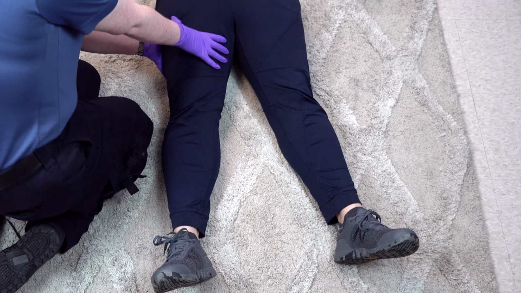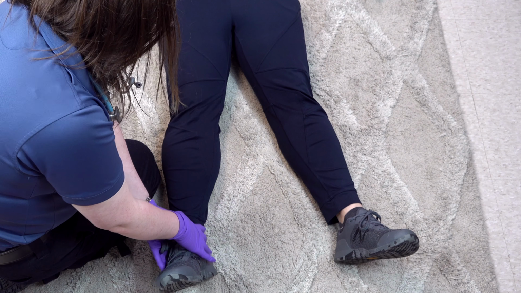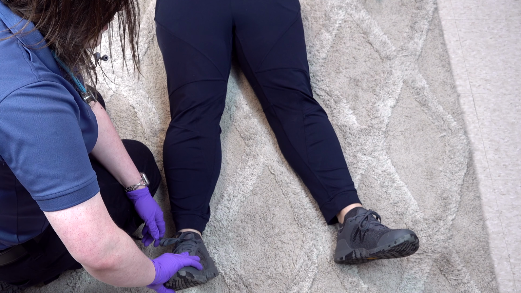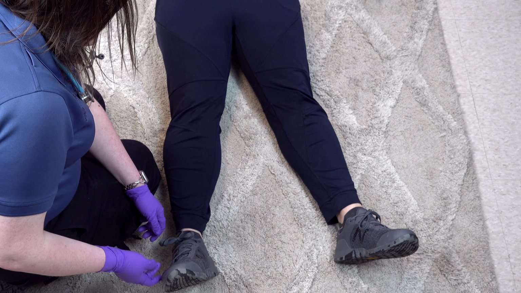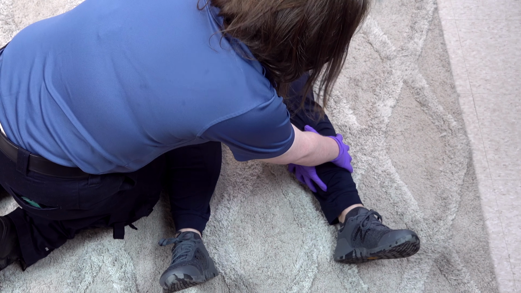Using the butterfly technique, I will palpate each of the lower extremities, checking for pedal pulses when I arrive at each foot. If the patient is conscious, I will check for sensory function by asking the patient to tell me where on their foot I am touching.